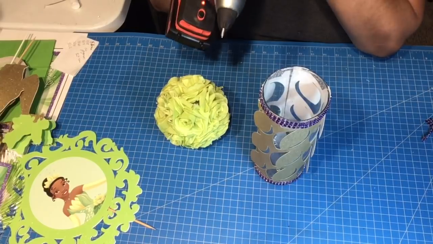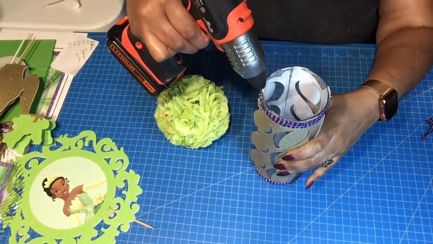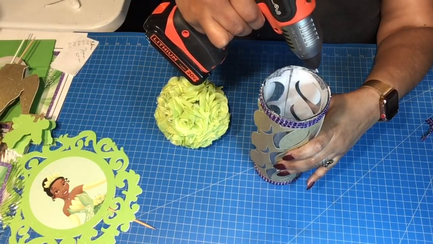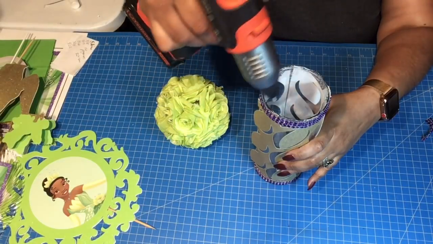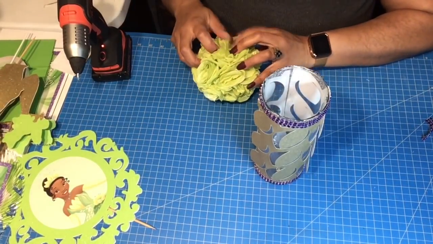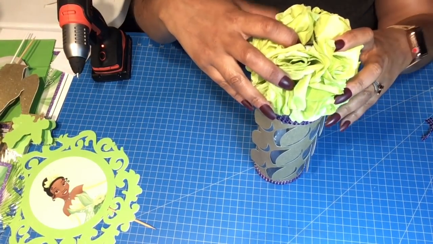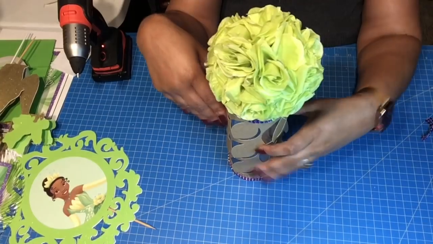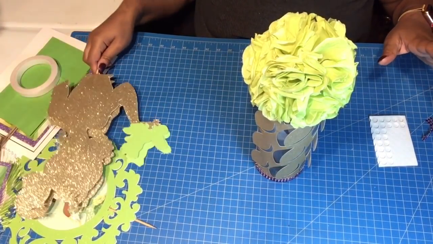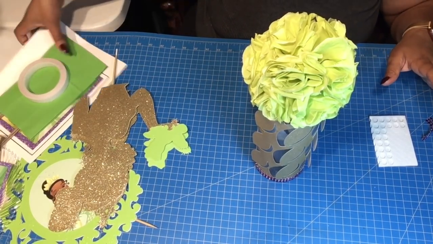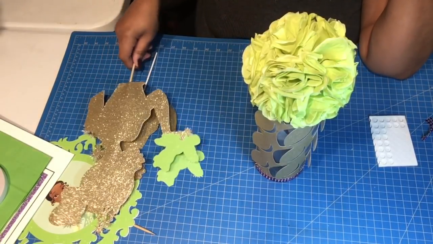Let's go ahead and add a generous amount of glue right here on the top. And take your flower ball and place it right on top. Center it. Okay, once you do that, let's grab our cutout, both of our cutouts, and let's place them right on top of this vase.